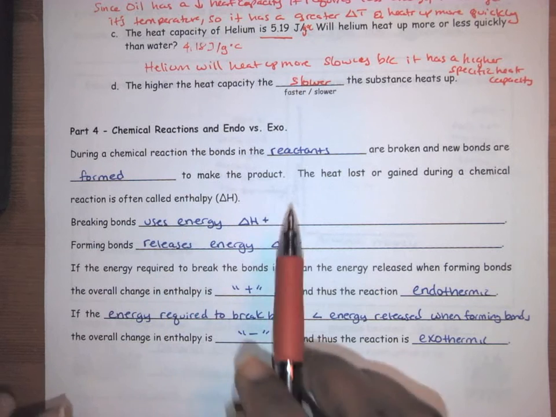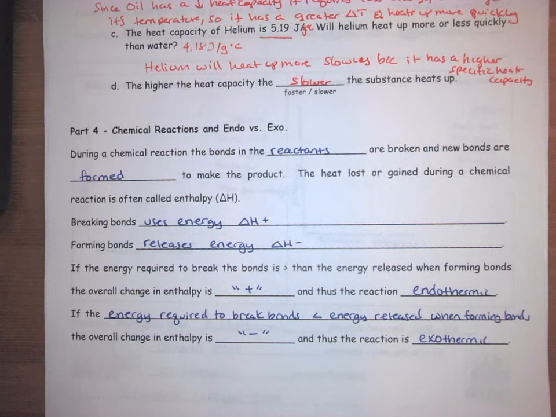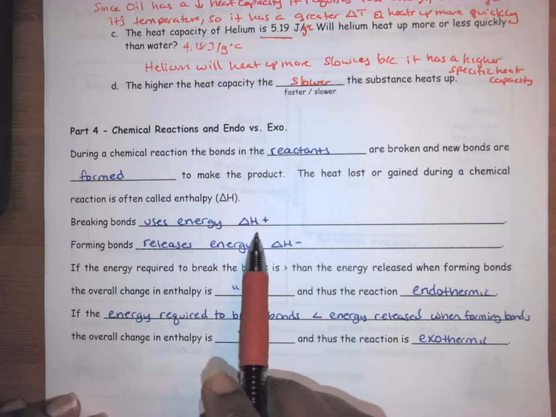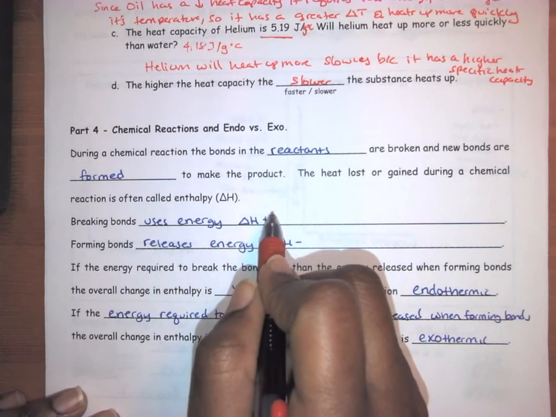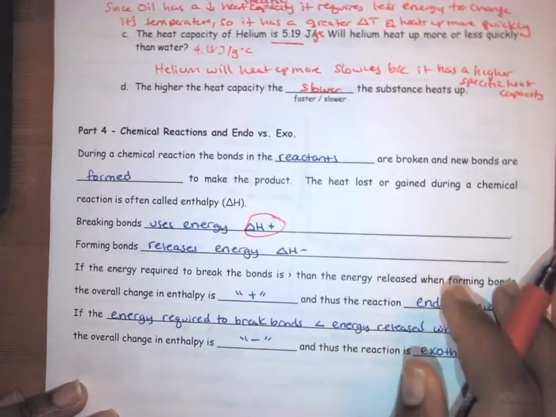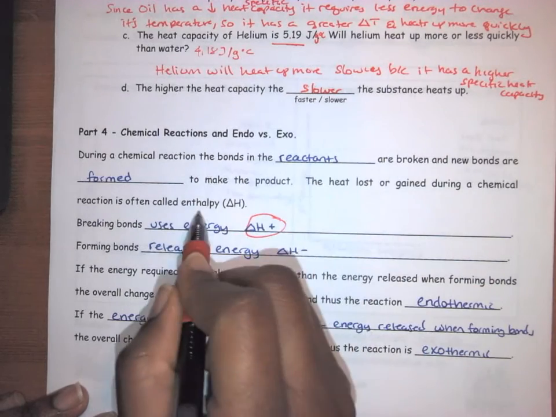All right, so we're focusing on chemical reactions, and during a chemical reaction, the bonds in the reactants are broken, and new bonds are formed to make the product. When breaking bonds, the system requires energy. So breaking bonds uses energy, and that's given a delta H positive. Now, what is this delta H? Delta H essentially is heat.